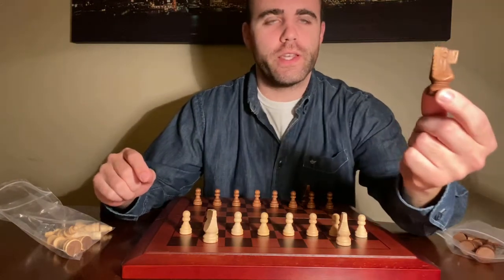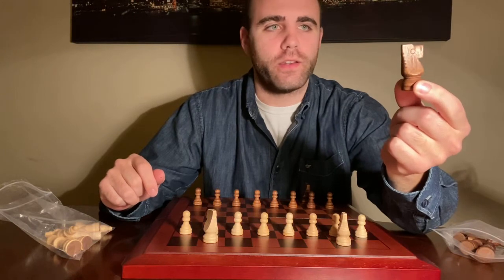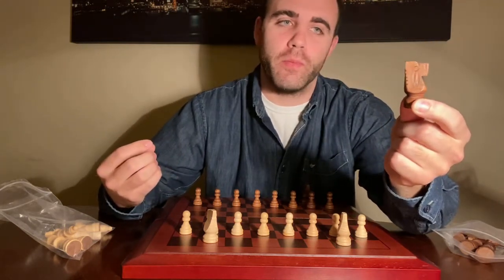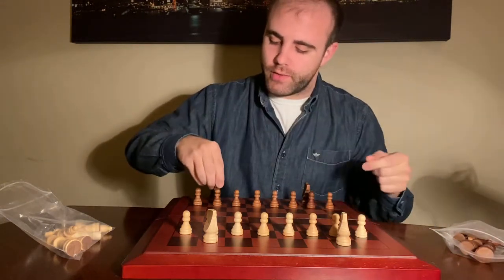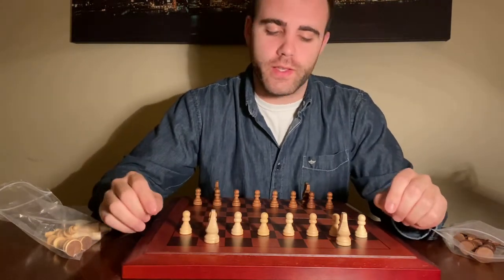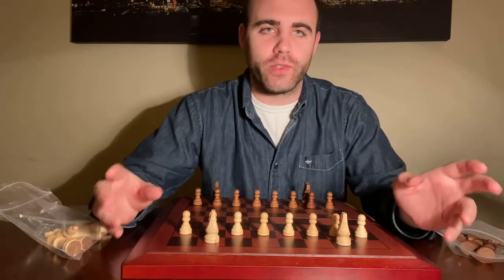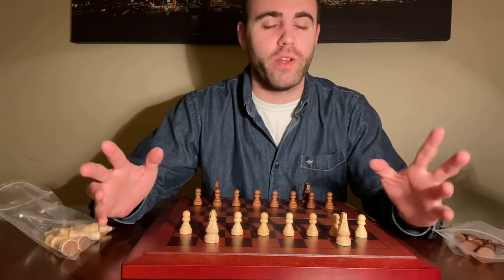So the knight looks like a horse, and some people might even call it a horse, but technically it's called a knight. And the knight is a very unique piece in the game because it can move in L shapes. Now this means it can jump over pieces. It's the only piece in chess that can do that. No other piece can jump over another piece.